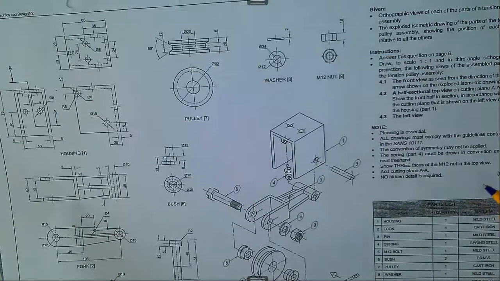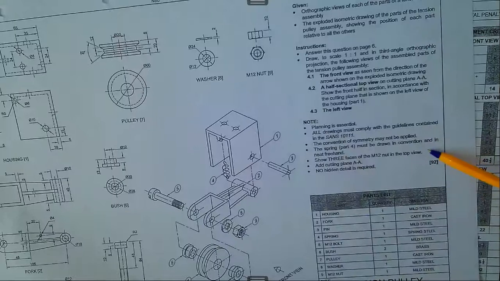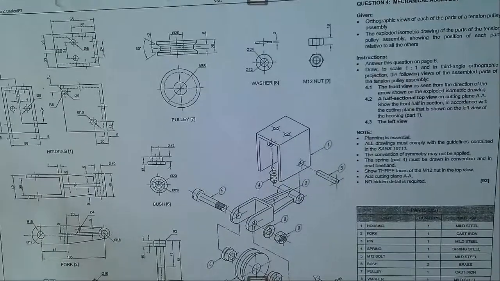Right, all that has to be taken into consideration. And out of a paper of 200 marks, you'll find that you have 92 marks just for this question. So this is a major question. If we say 92 divided by 2, we are looking at the overall contribution of this question to the whole paper as a percentage. It's 46%, which is basically nearly 50% of the exam.